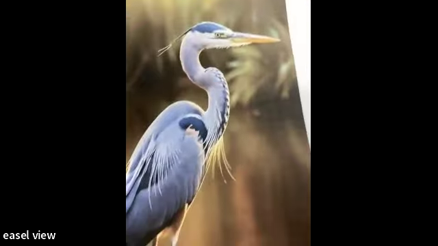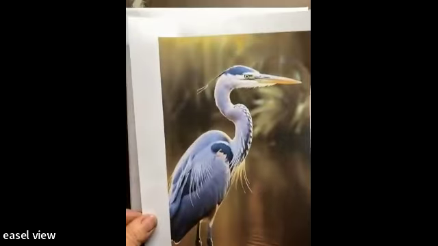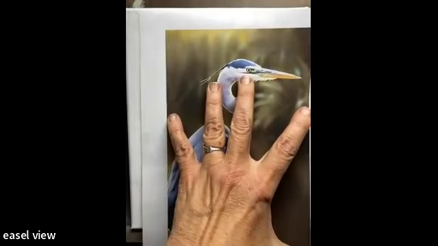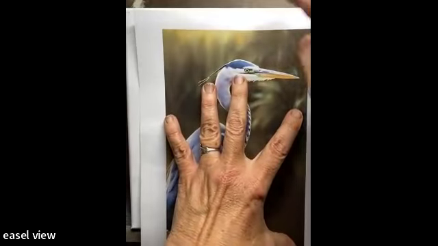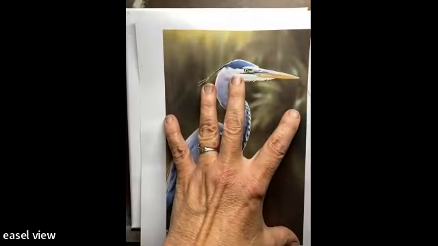So this is the reference photo. If I turn the reference photo around and use a piece of charcoal on the back, I'm just coating the paper where the bird is, like so. I'm going to put the bird where the rule of thirds would dictate that I would go. So right about there.